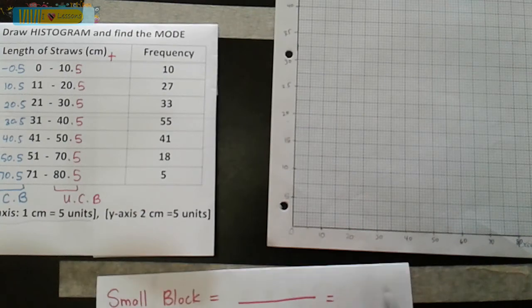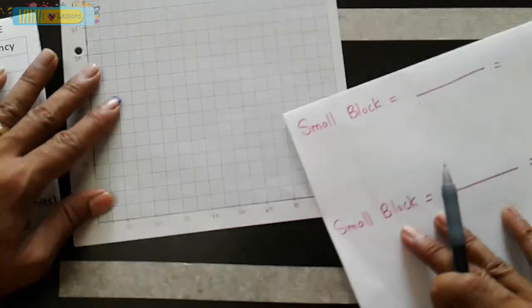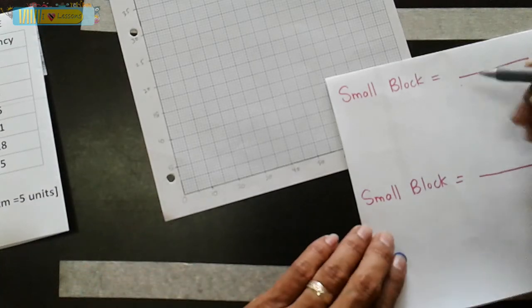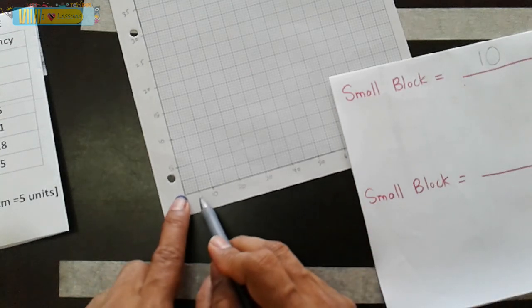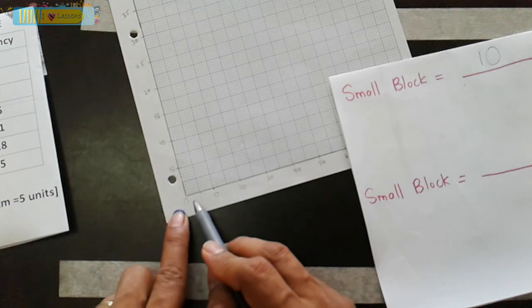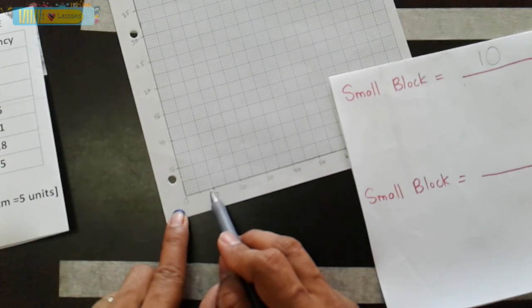Let's do the x-axis. On the x-axis, we are counting in tens. I know from here to here is 5, but from here to here is 10. Now that's too small, that's 2 blocks. So that means we have 1, 2, 3, 4, 5, 6, 7, 8, 9, 10 small blocks within here.